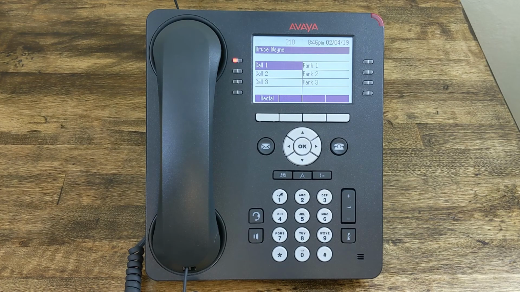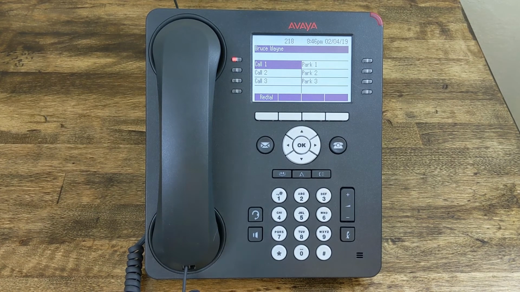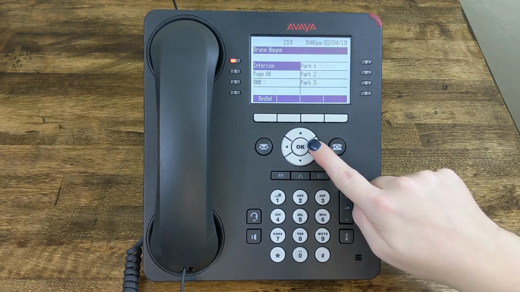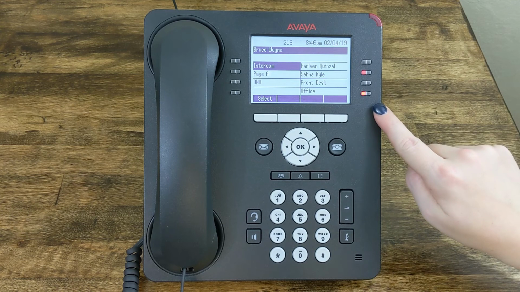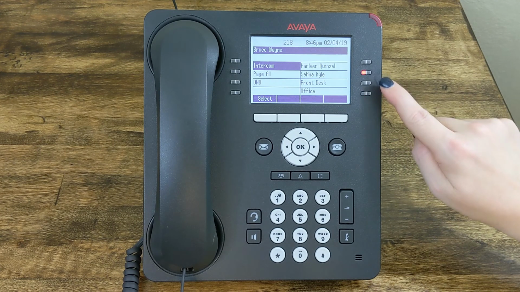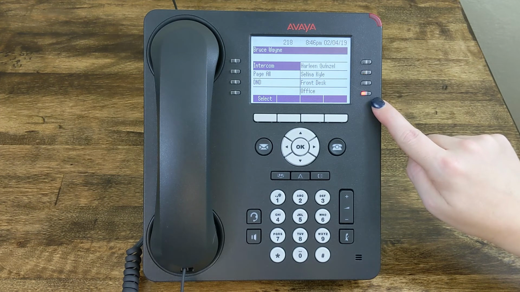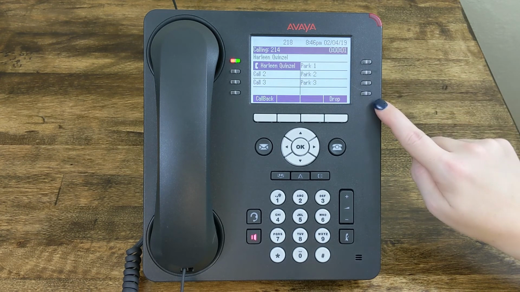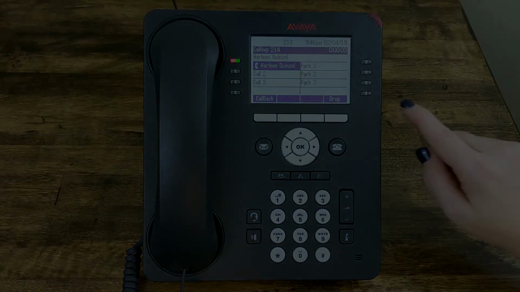Some phones come programmed with busy lamp fields or user buttons. Oftentimes, these buttons may be on the second or third screen of your phone, so you may have to scroll to find them. Busy lamp fields will allow you to see if a user is on the phone, as indicated by a blinking red light, or if a user has their Do Not Disturb turned on, as indicated by a solid red light. Busy lamp fields can also be used to directly call another user, simply by pressing the button, instead of dialing their extension number.